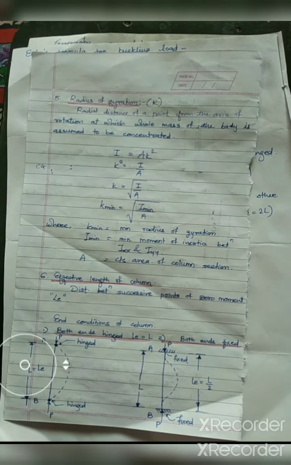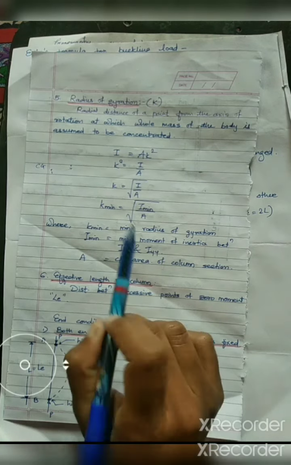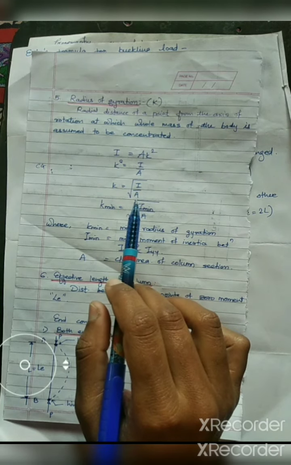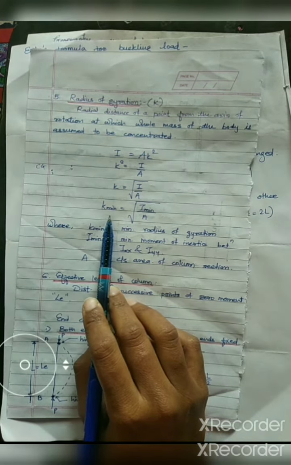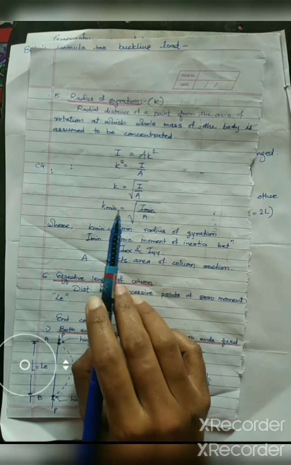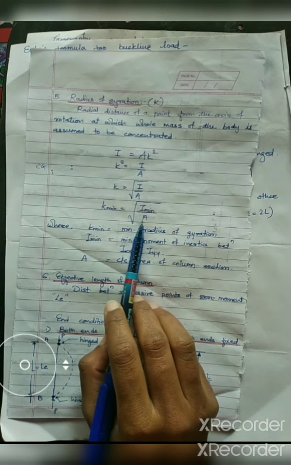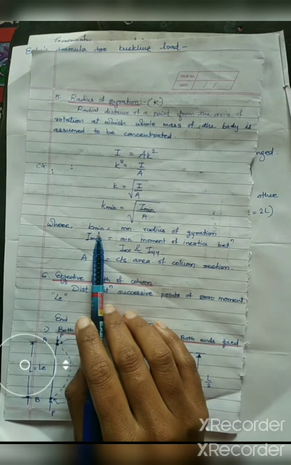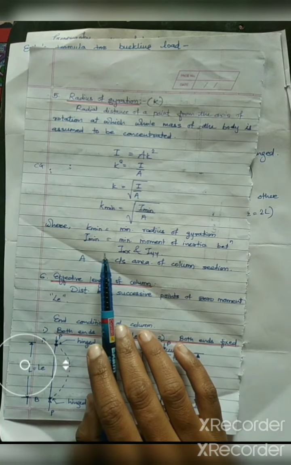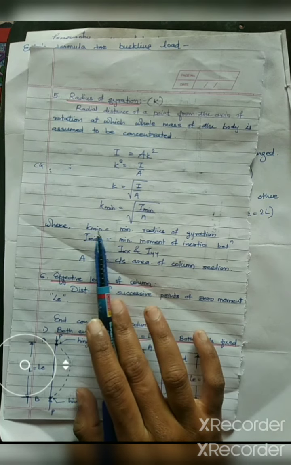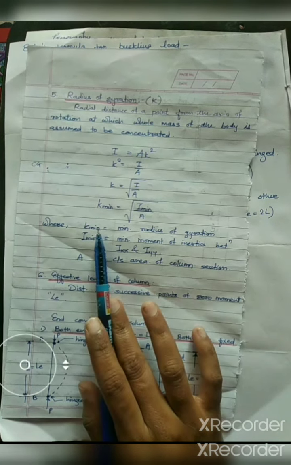So k square equals I upon A. Taking square root on both sides, k equals square root of I upon A. To find the minimum radius of gyration, k minimum equals root of I minimum upon A, where k minimum is the minimum radius of gyration. When will we get k minimum? When I is minimum. And how will we get I minimum?